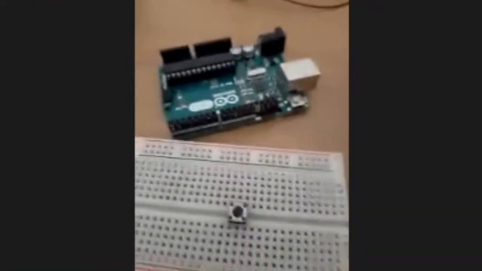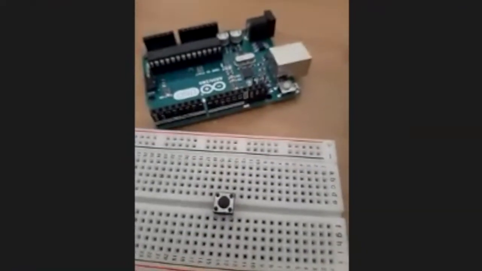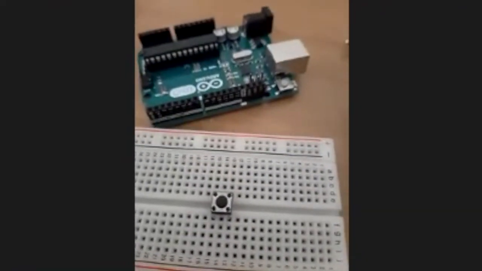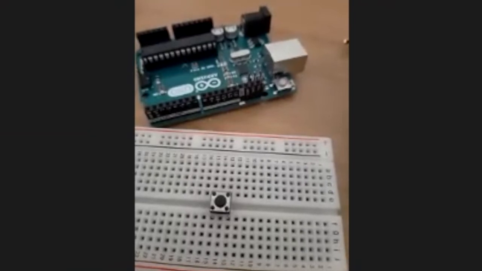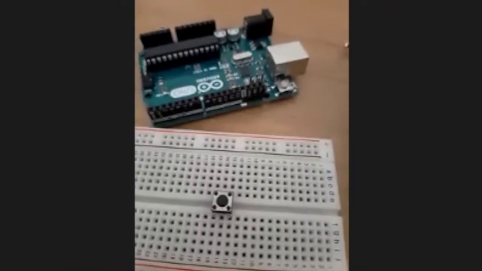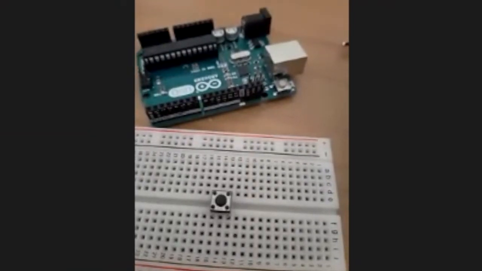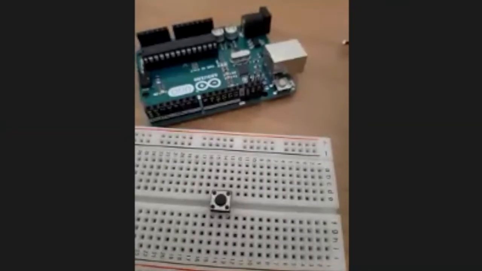Two of its little legs are on one side of the middle bit, and the other 2 are on the other side. Okay. Now let's connect that up just like it is on our circuit diagram here, so over that middle bit.